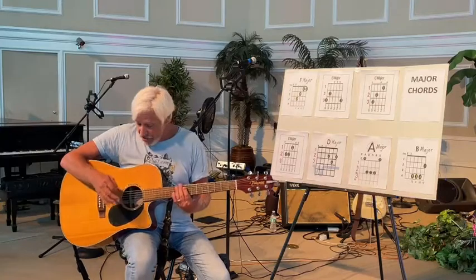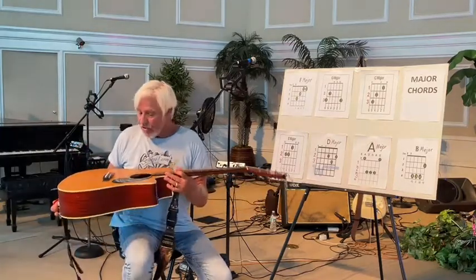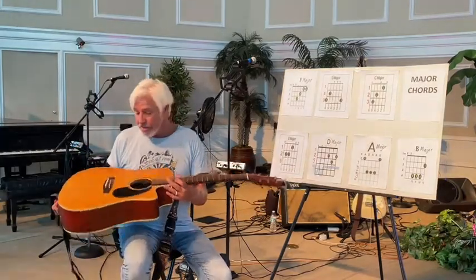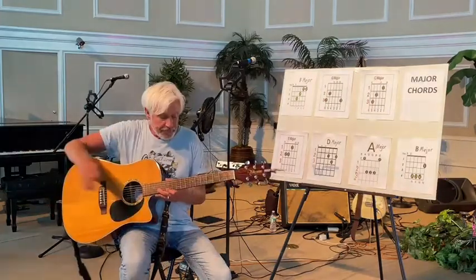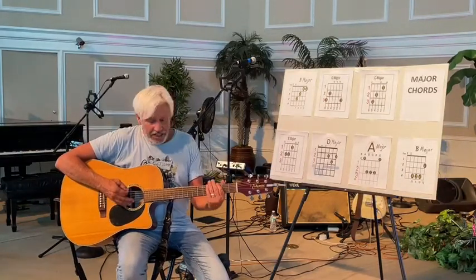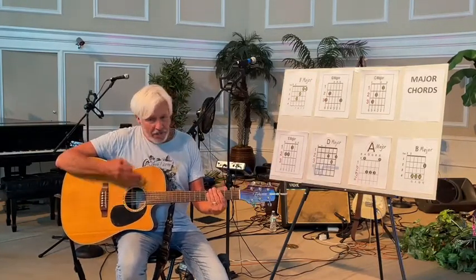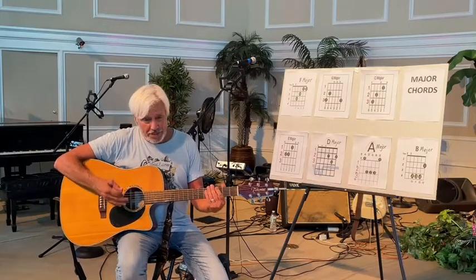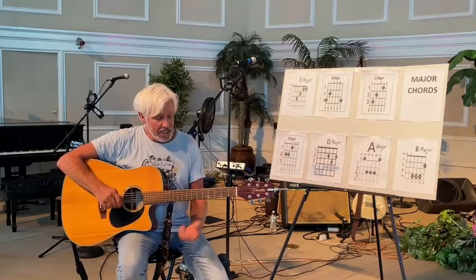And this guitar, this is not my guitar. I just picked it up off the stage. It's one of the musicians up here. It's okay. It's not my guitar, so I'm picky. I like what I like.